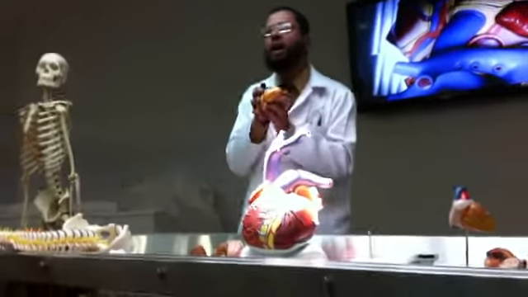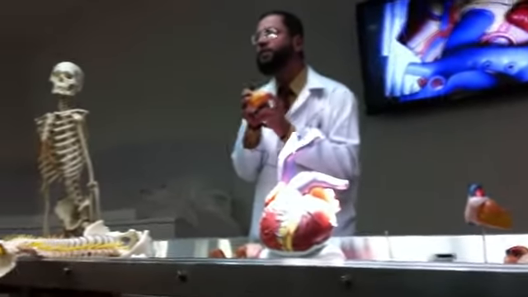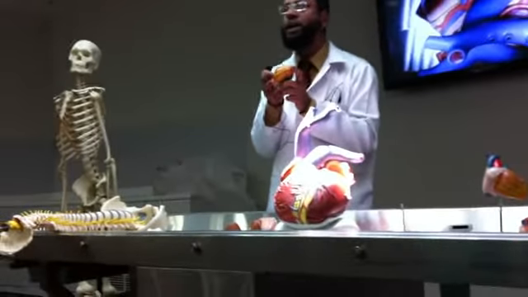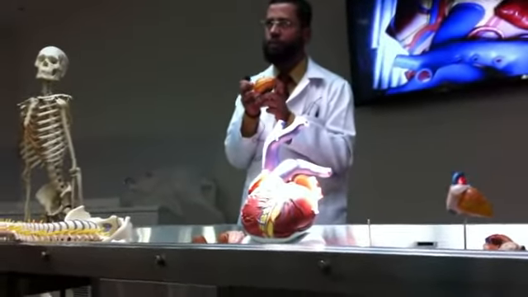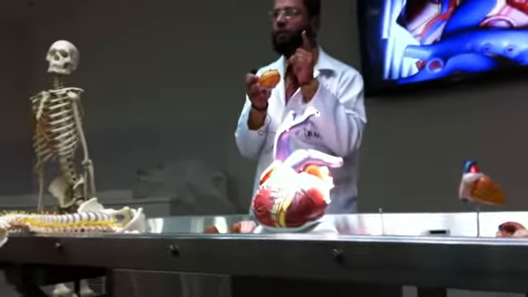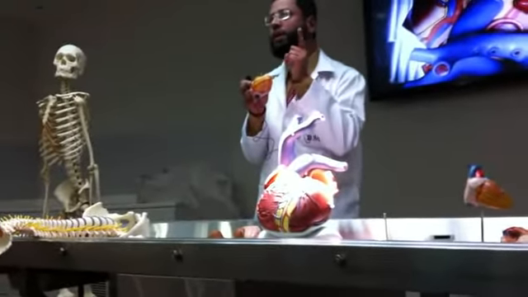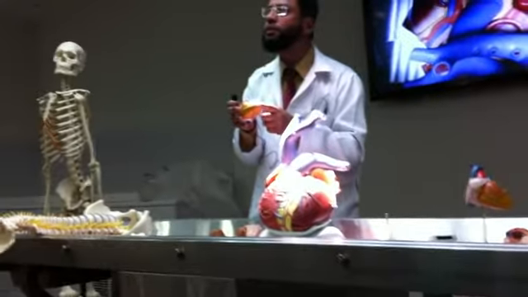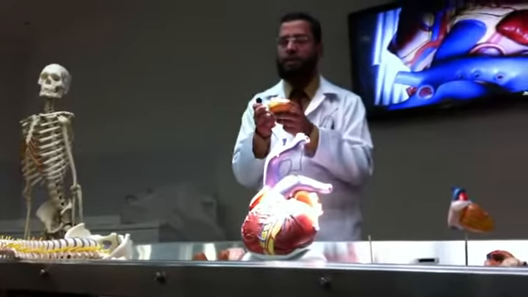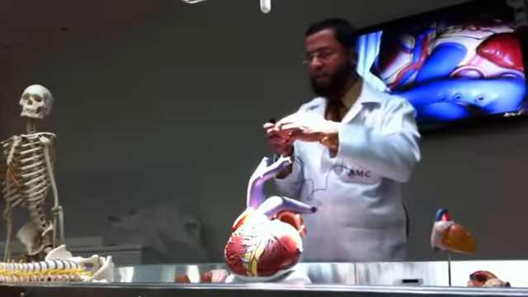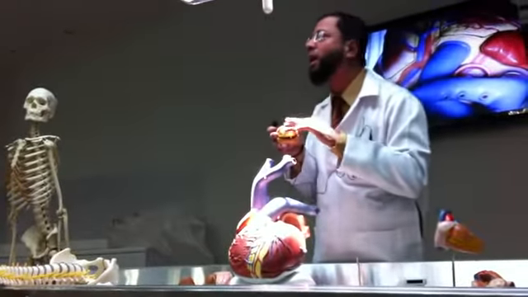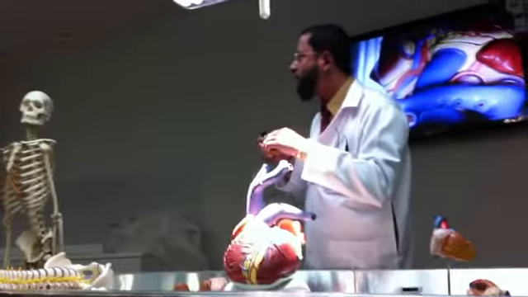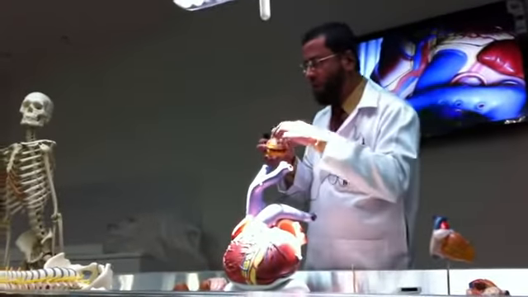You see, the apex of the heart is primarily formed by the contribution of the left ventricle. Left ventricle forms the apex of the heart. The sternocostal surface, as you know, this whole area lies in the sternocostal surface.